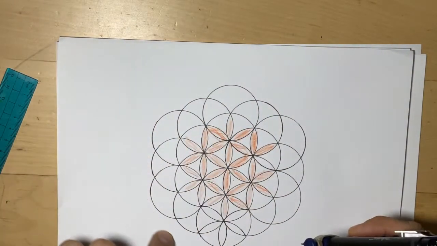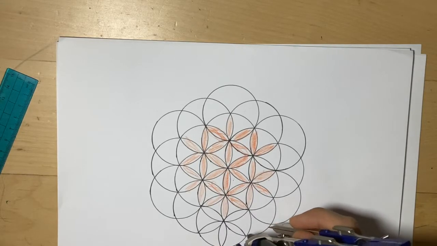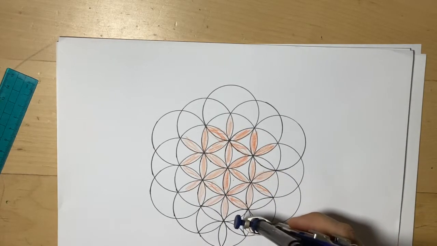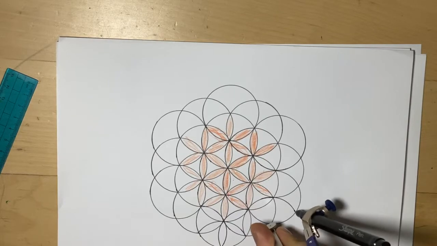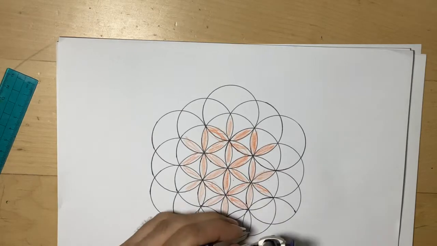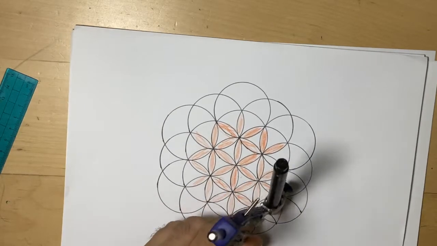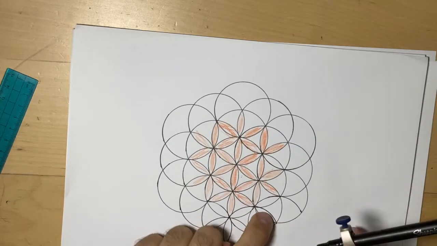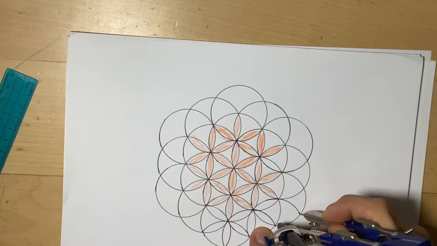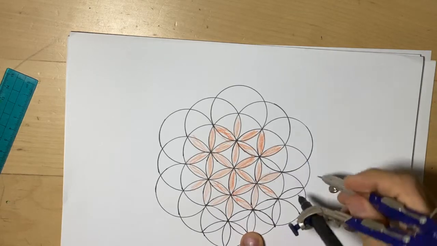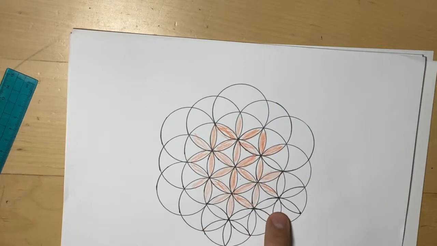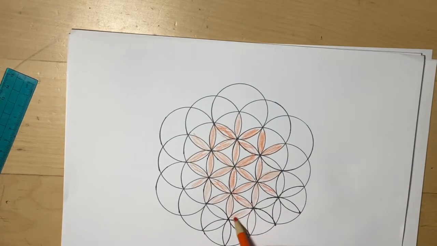So we kind of want to go all the way around and do that to complete our flowers. Just going to keep going to here. So if you notice, we are not going past where we finished drawing. We're simply continuing all the way around the circles that are already there. So now again, we have the seeds, like here, filled in.